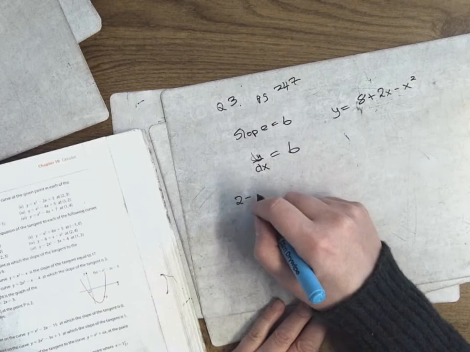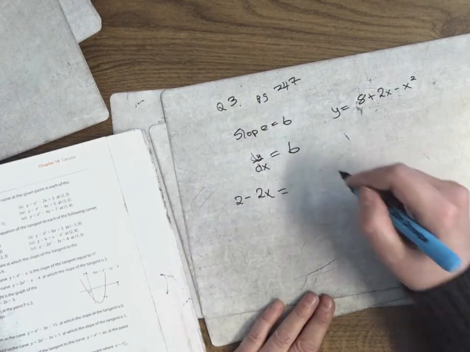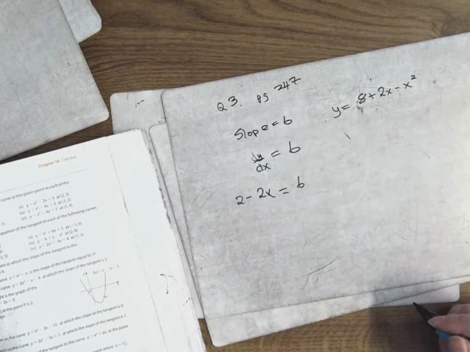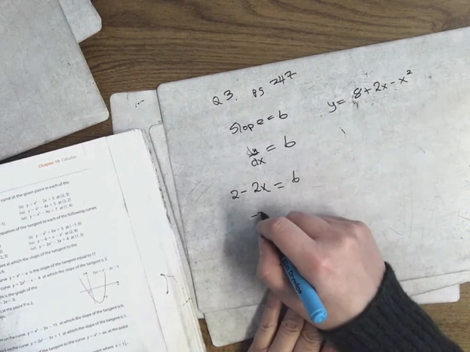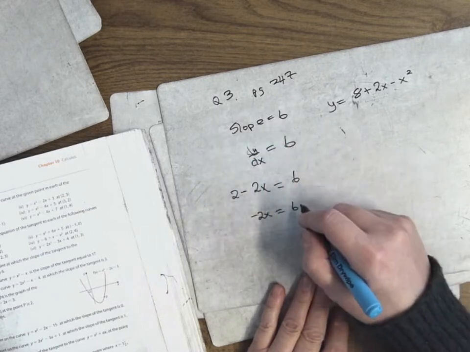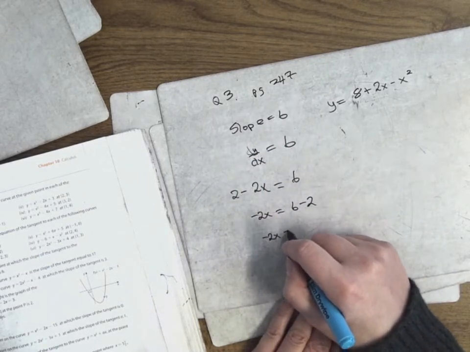2 minus 2x. Okay? So 2 minus 2x, and you know the answer is 6. So you put in something for x, and the answer you got was 6. X is on one side, numbers on the other. So leave the minus 2x. The 6 is over here. The 2 comes over the wall, becomes a minus 2. So you get minus 2x equals 4.